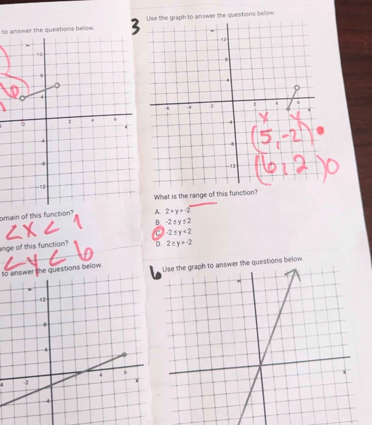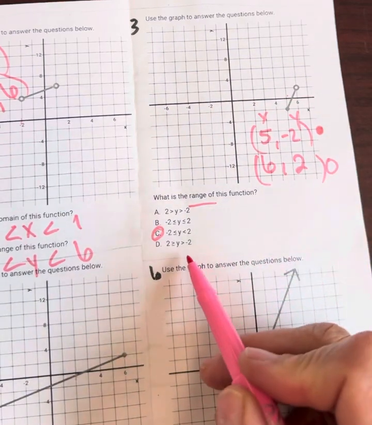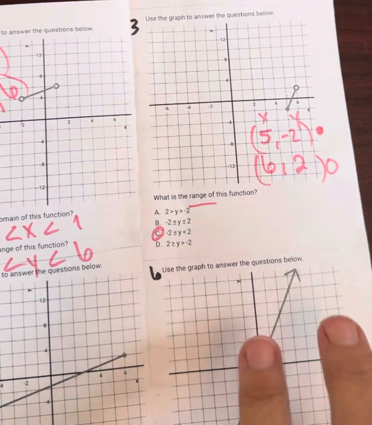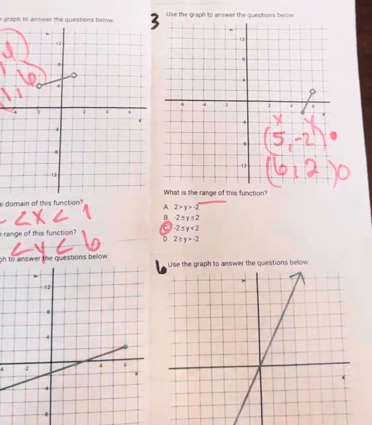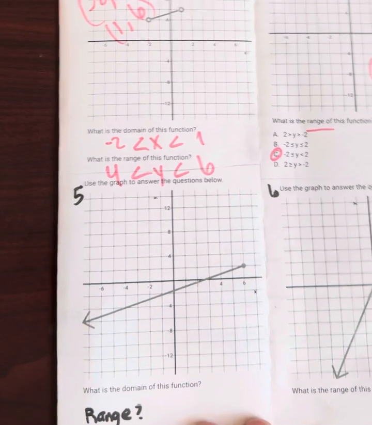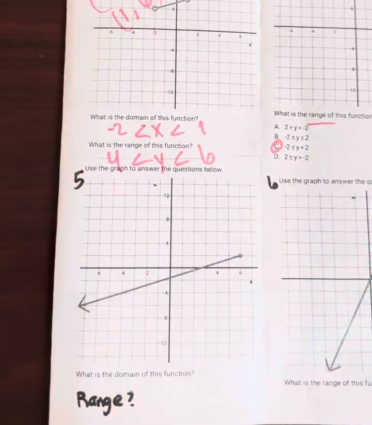And then D has the right numbers. It is just flipped around. And so the -2 should be equal and 2 should be not equal. And it's flipped. Number 6. Actually, let's go to 5. 5 is another start.